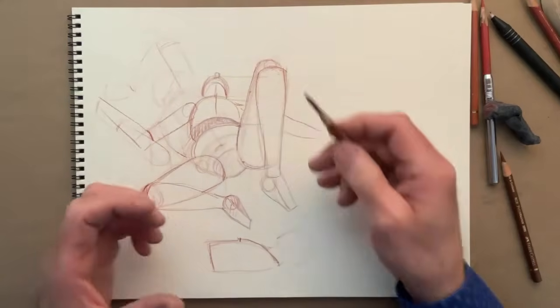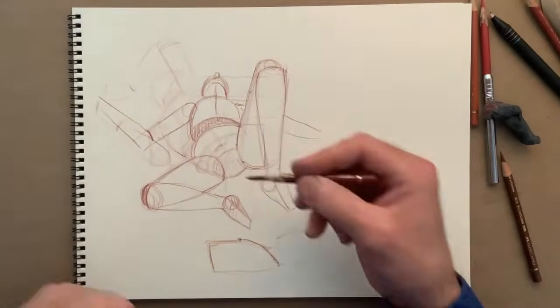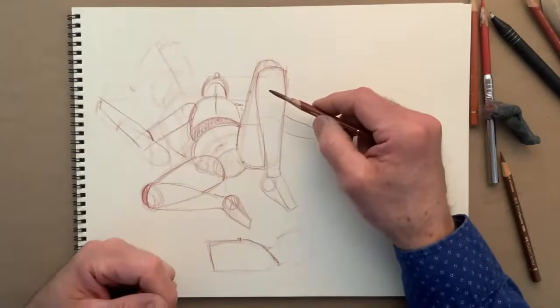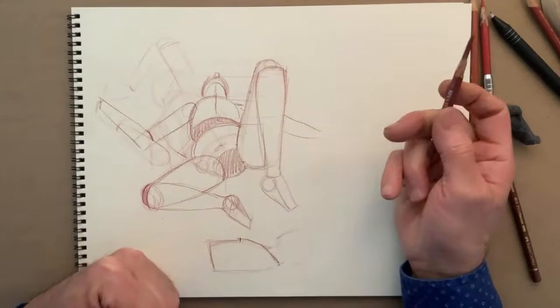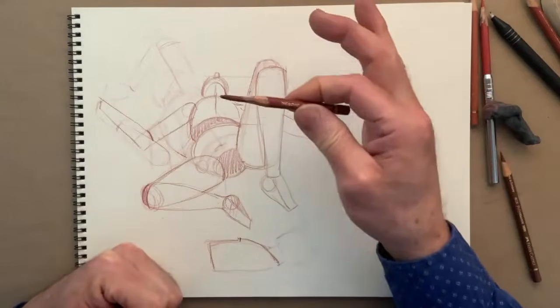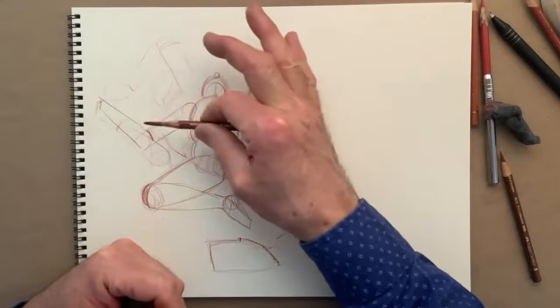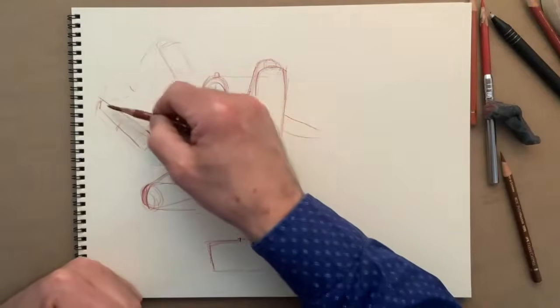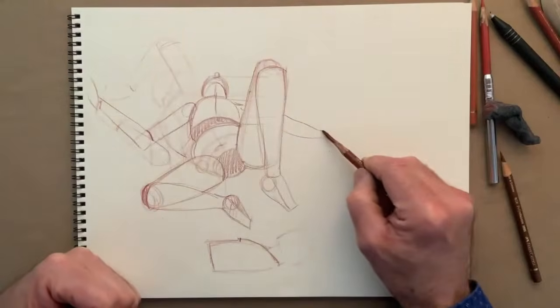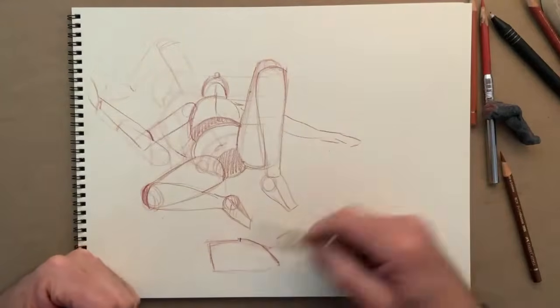Think of them as solid, as three-dimensional, and think of them as overlapping when you put them together like this. And always, when you make a mark, relate the next mark to the previous one to see how these marks relate to each other proportionally.